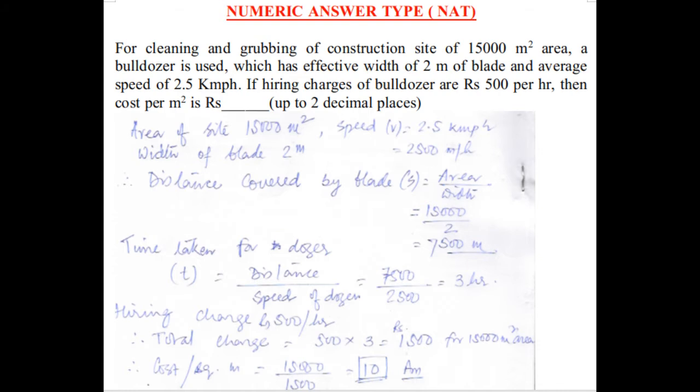Now you see, hiring charges are given as rupees 500 per hour. So for 3 hours, how much will it take? In 1 hour it takes rupees 500, so 3 hours it will take rupees 1500. So rupees 1500 is needed to clear and grub the construction site of 15,000 meter square area, because that is our original value. So the total charge is rupees 1500 for 15,000 meter square area.